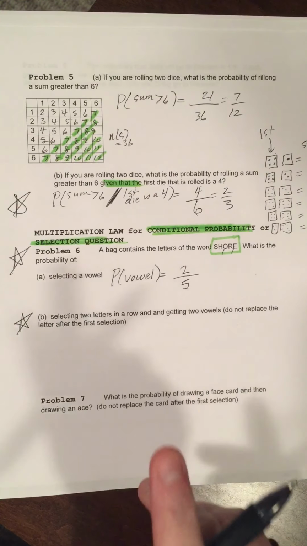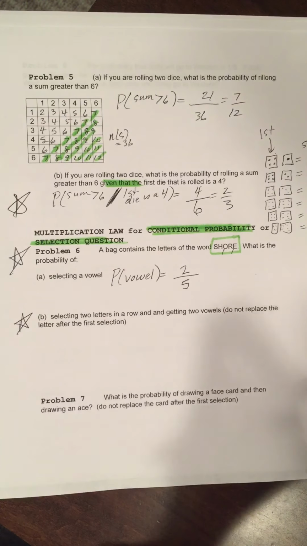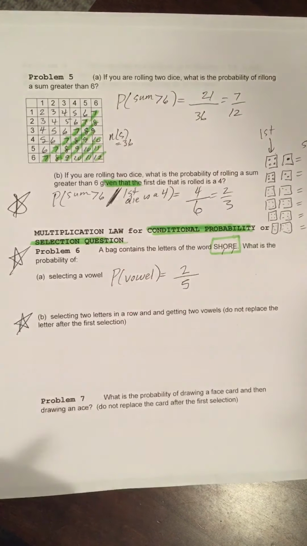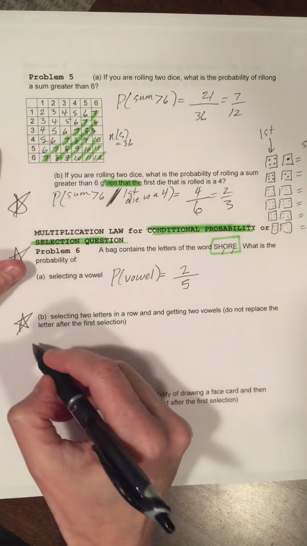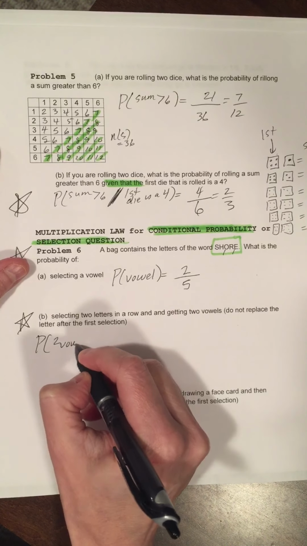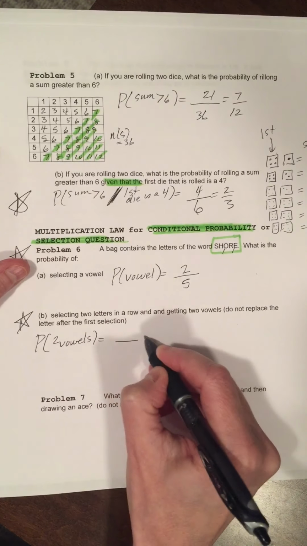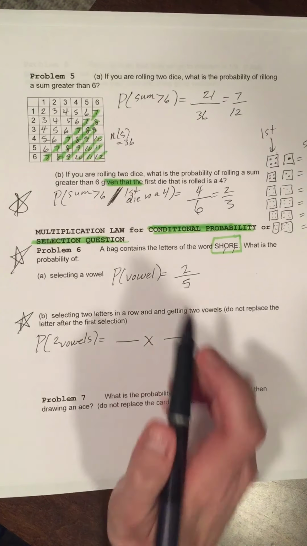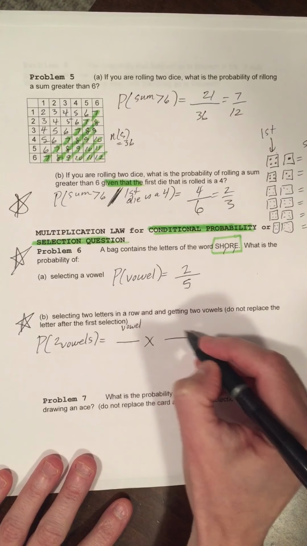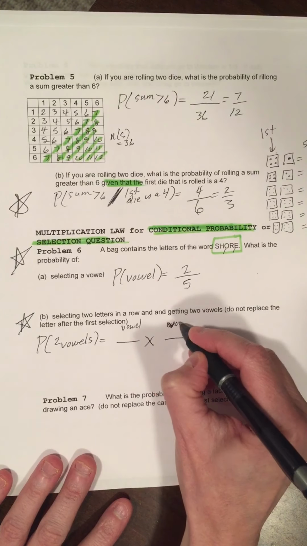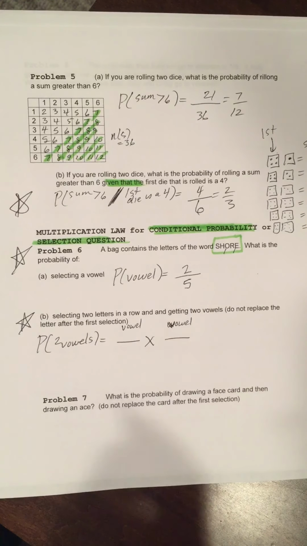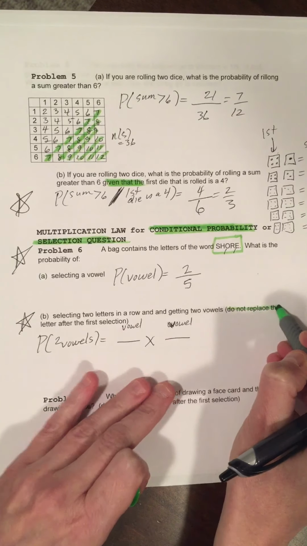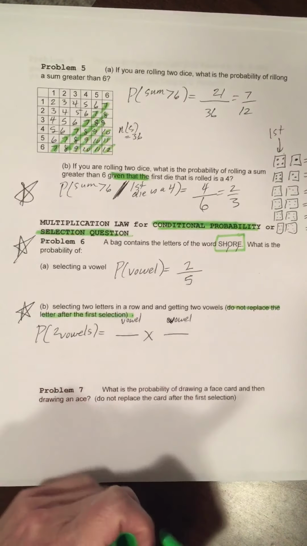Selecting 2 letters in a row. So now the assumption is the hand goes in the bag, makes a selection, the hand goes in the bag, makes a selection, and getting 2 vowels. Okay, so let me show you how you set up a selection question. Here's my first selection, I'm looking for a vowel. Here's my second selection, I'm looking for a vowel. Now, keep reading just for a second. Do not replace the letter after the first selection.